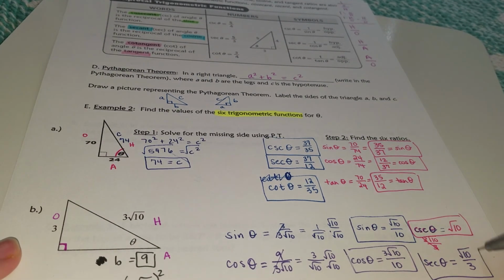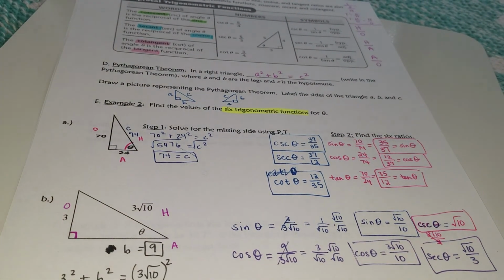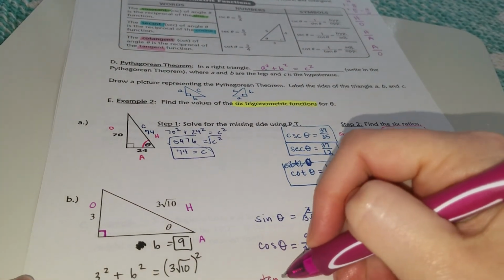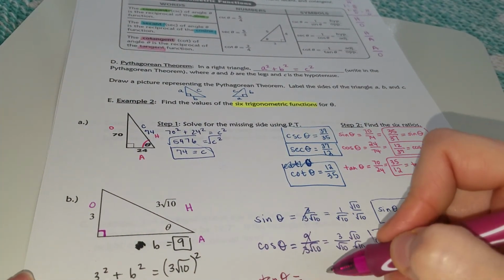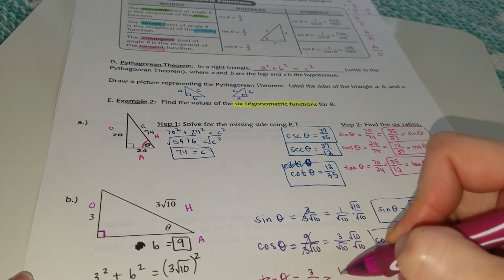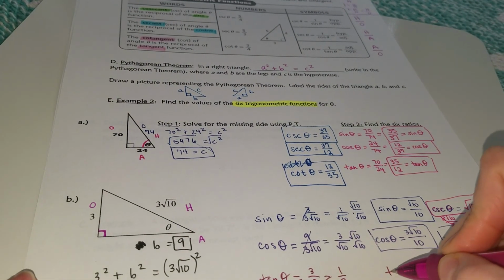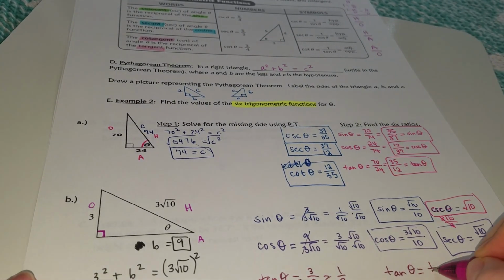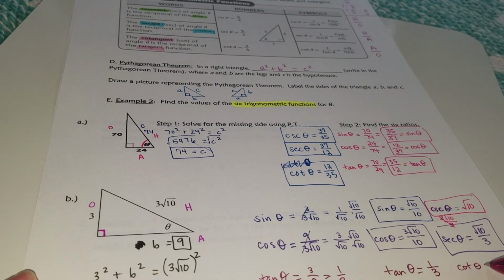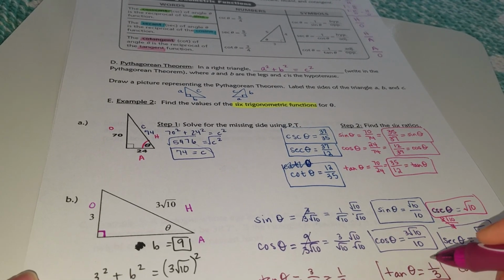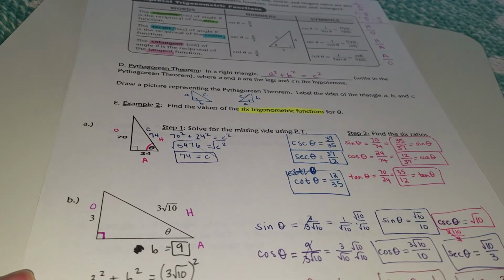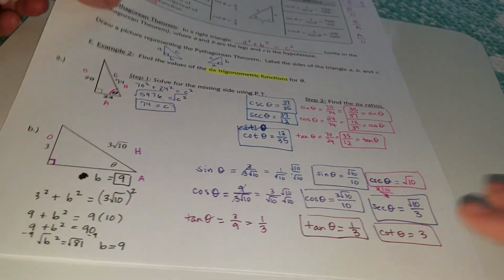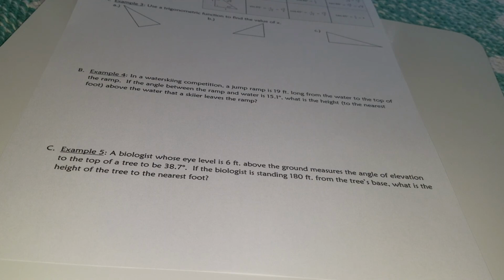Okay. And the last one is the tangent. So for your tangent, you have O over A. So you have 3 over 9, which we know is going to reduce to 1/3. And the reciprocal of 1/3 is 3. So that will be your cotangent. Yay! Okay, so you are going to have some radicals that you'll have to deal with in there. All right, moving on.